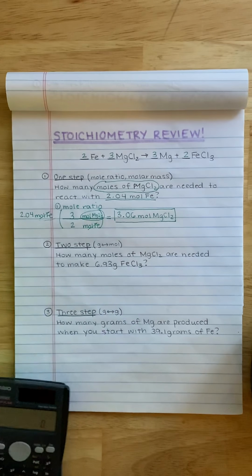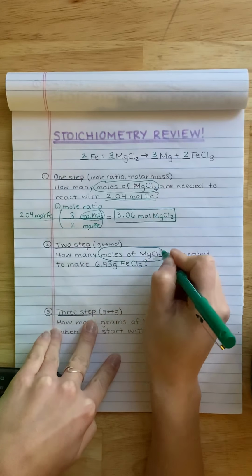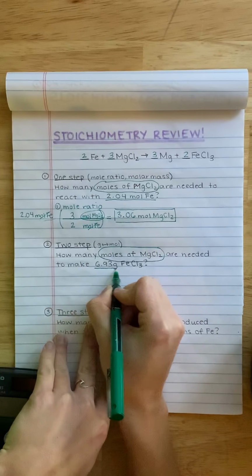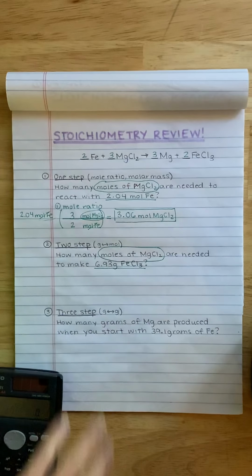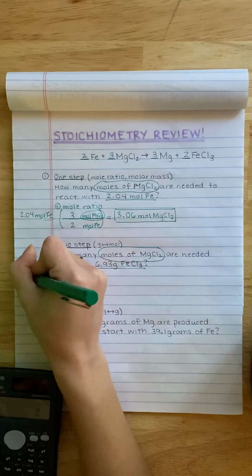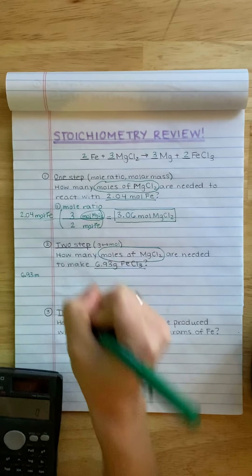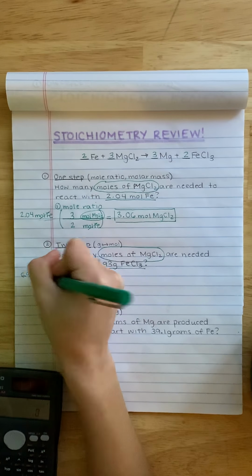So let's go ahead and circle what we don't know, underline what we know. You can immediately go ahead and stick your given in the margin like we always do. Oops, not moles, grams.